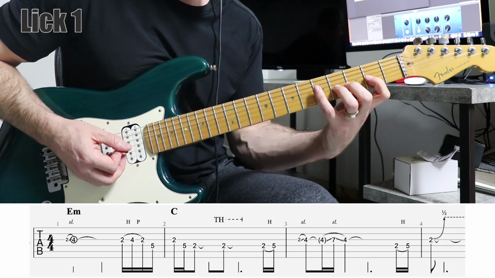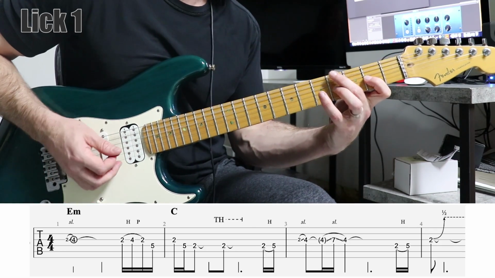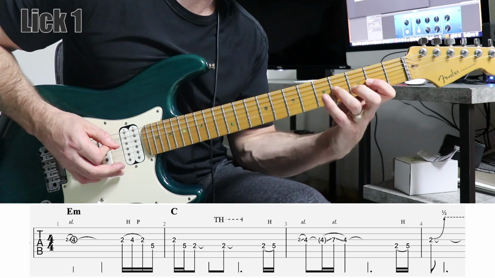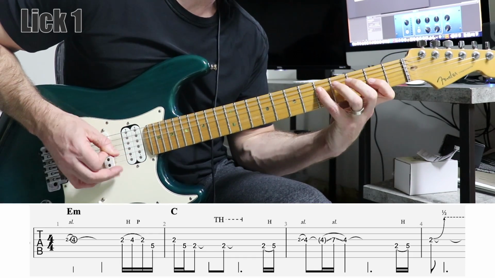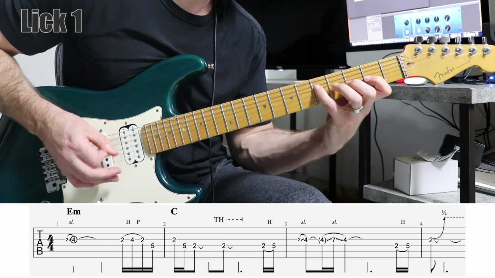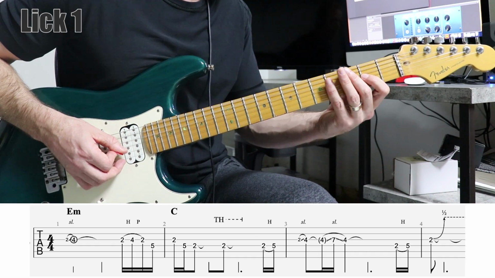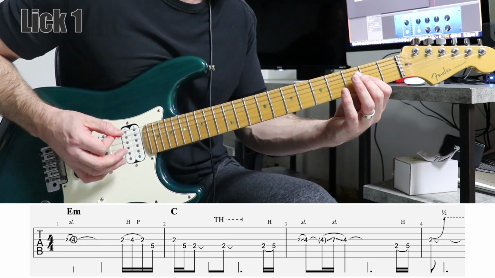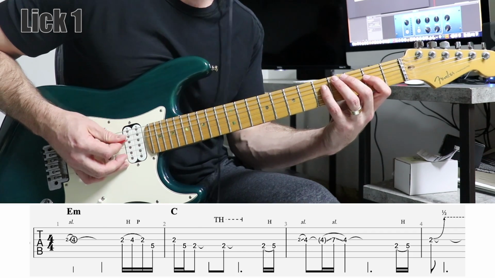So that little hammer-on pull-off is just 2-4-2 hammer-on pull-off. I'm doing a downstroke on the 5 and the 4 string, upstroke on the 2 on the 3rd string, and then 5-2 on the 4th string.